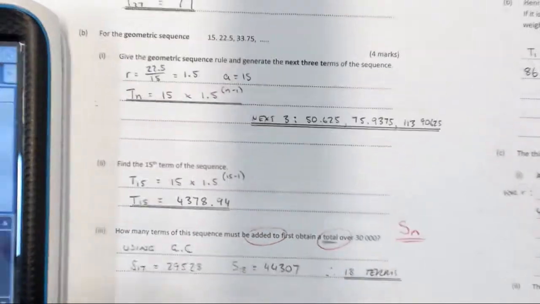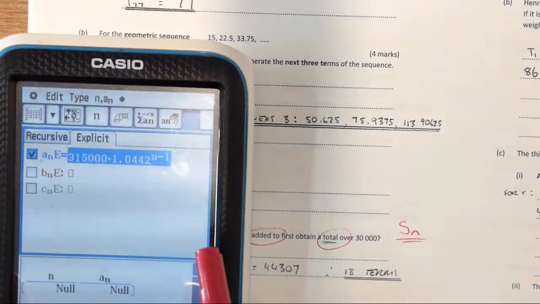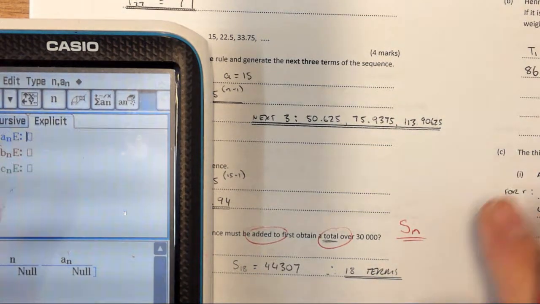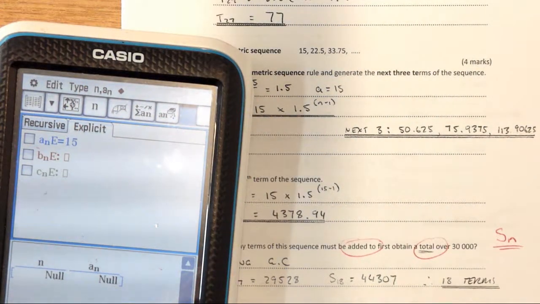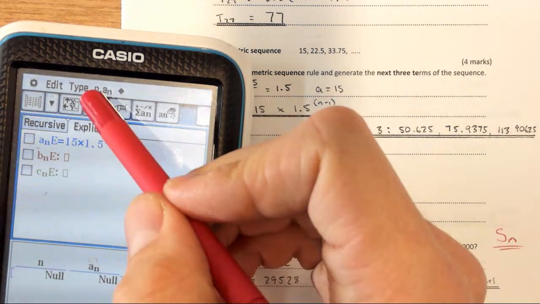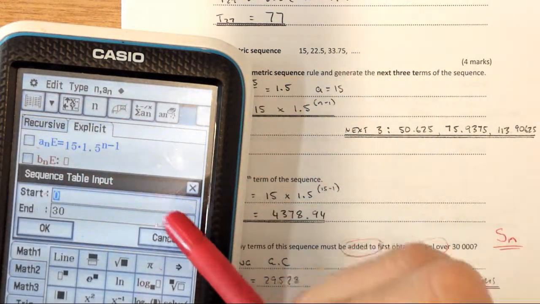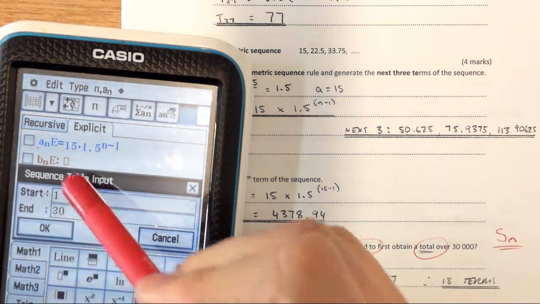Well, what we want is to first put in our rule. Now, for this one, it was 15 times 1.5 to the power of n minus 1. Let's go from 1 to 30, that's fine.